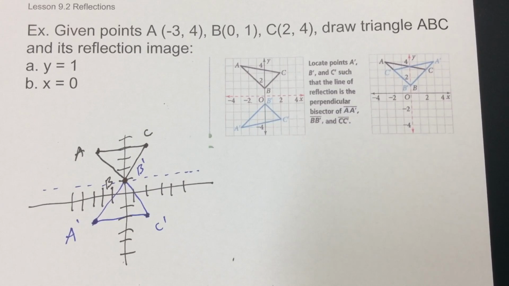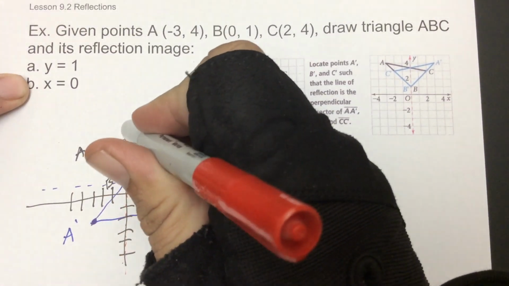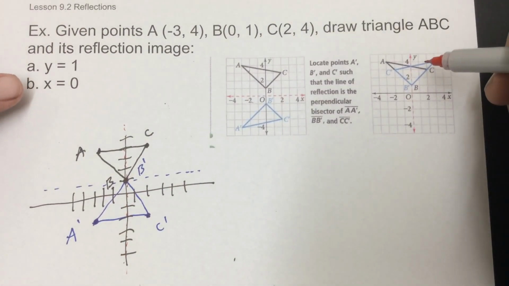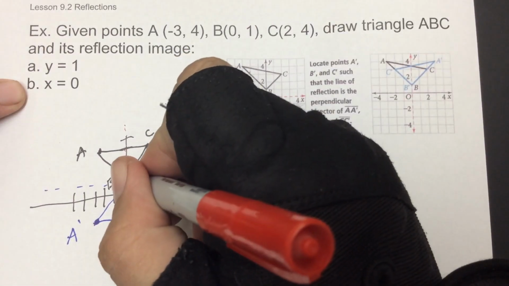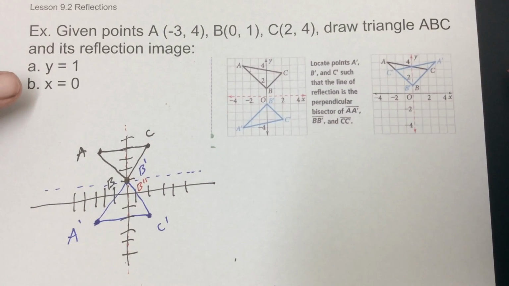We're going to switch it and go red. So for our next one, we're x equals 0. x equals is a vertical line, and it's 0. So that's this y-axis here that we're going to cut across. That's our line of reflection. So again, B prime isn't going anywhere. B double prime, I should say, because it's on that line of reflection still.